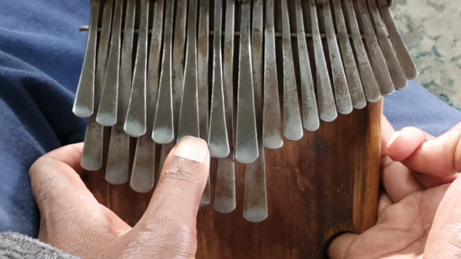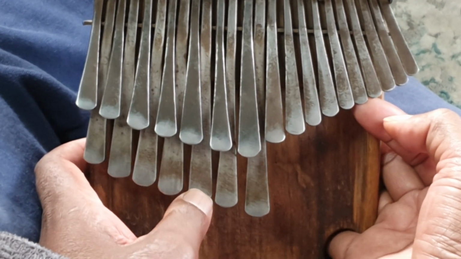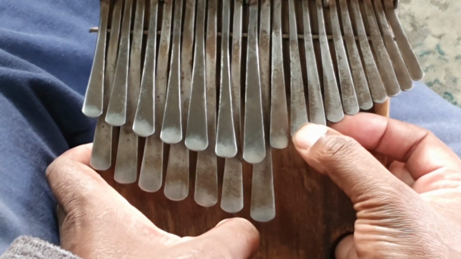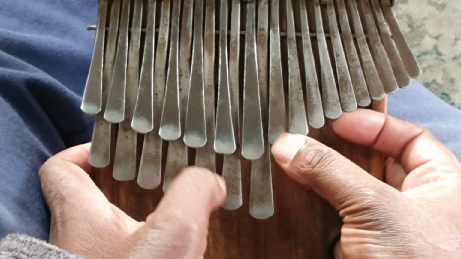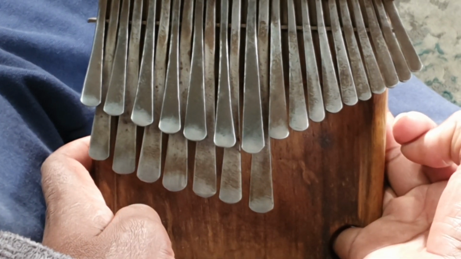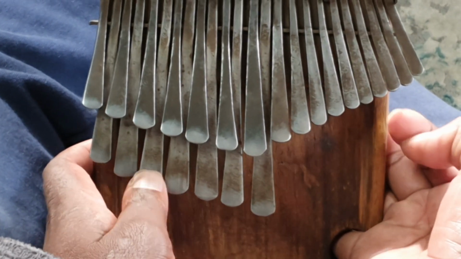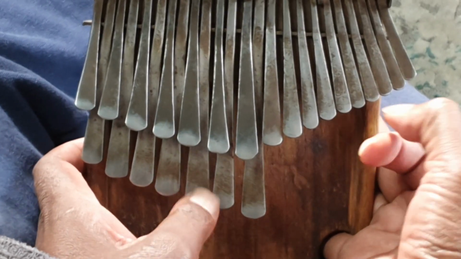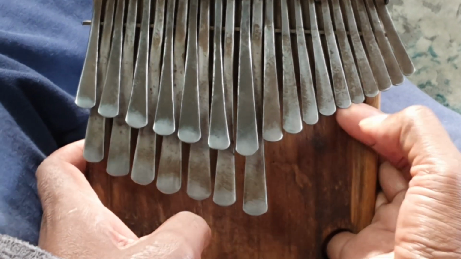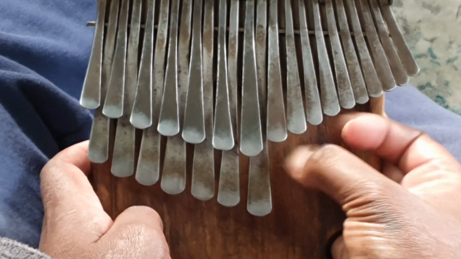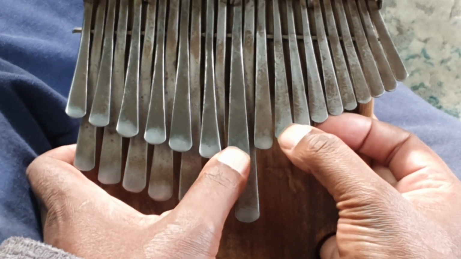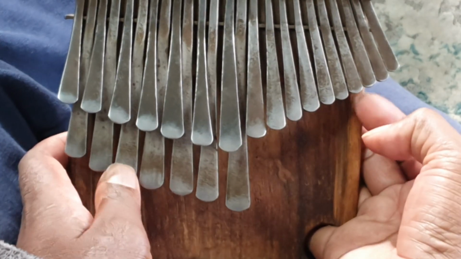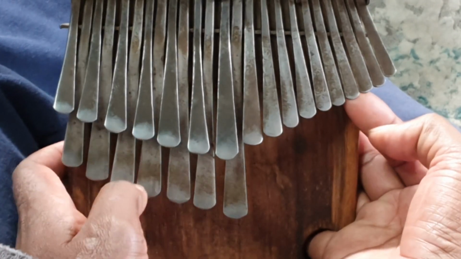But then when we move down, we jump because the next set of notes is here. So let me do first phrase. And then the second phrase. That's the second phrase. Let me do it again. First phrase, and then I continue.